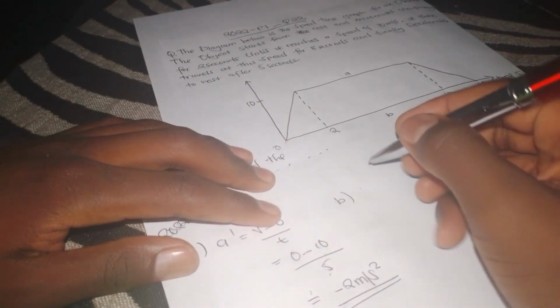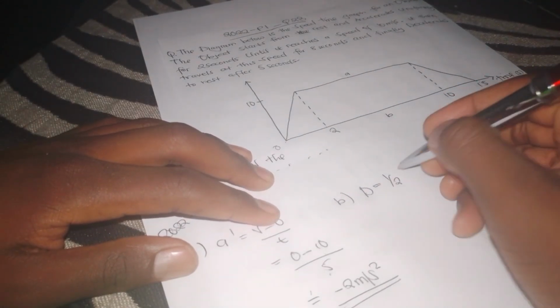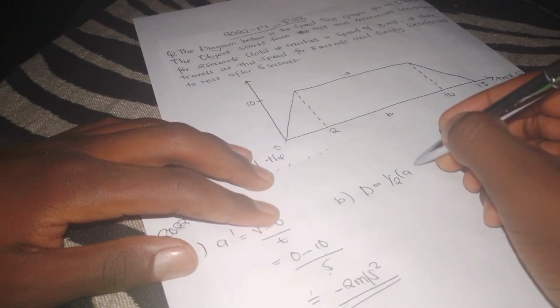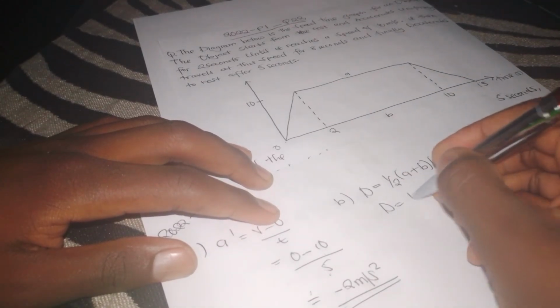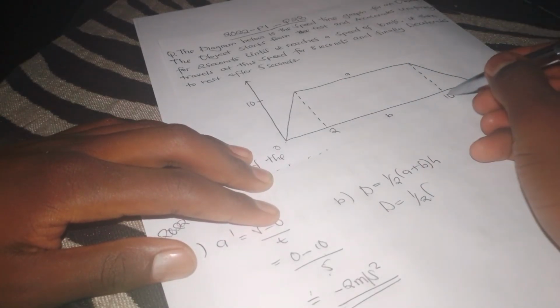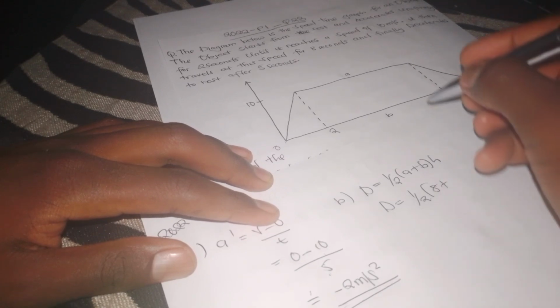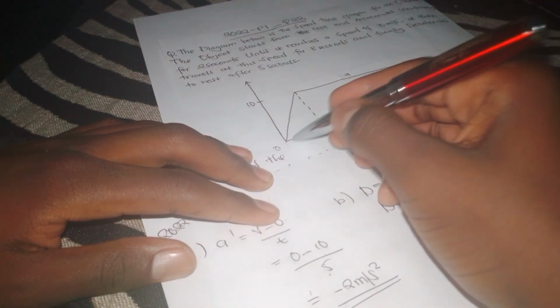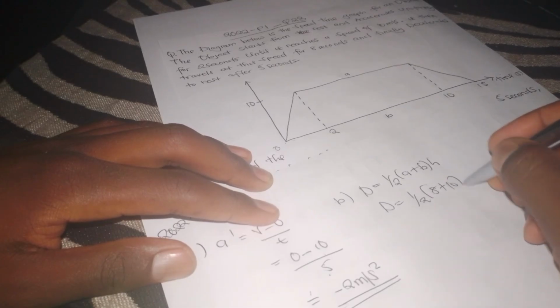So we are going to say distance is equal to half (A plus B) H. Then distance is equal to half, our A from here to there is 8, then from here to there it's 10, and our height from here to there is 10.